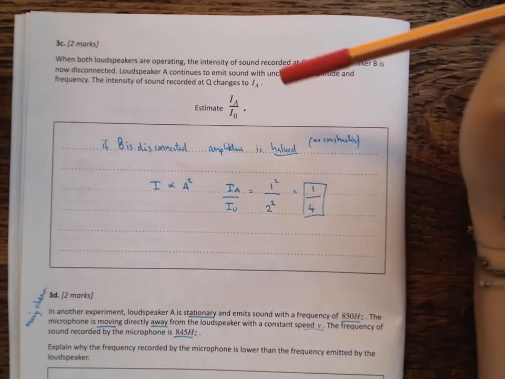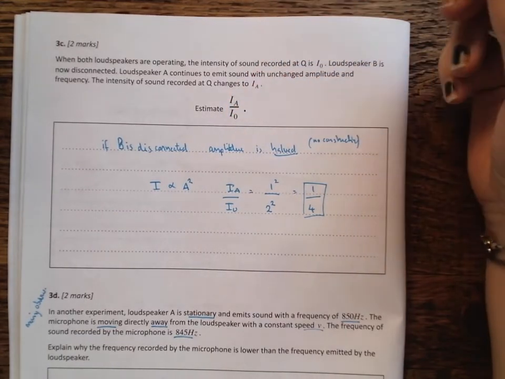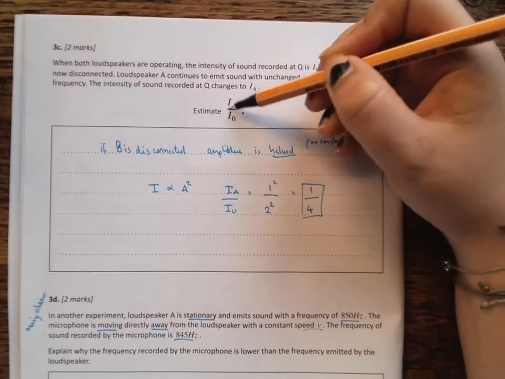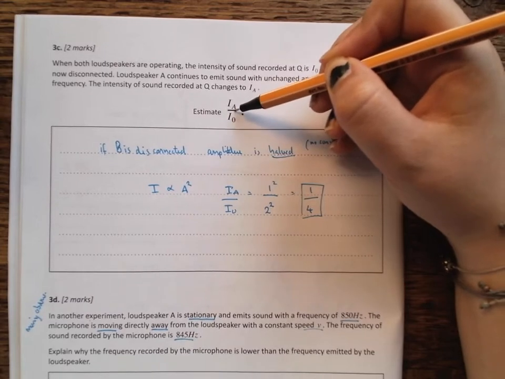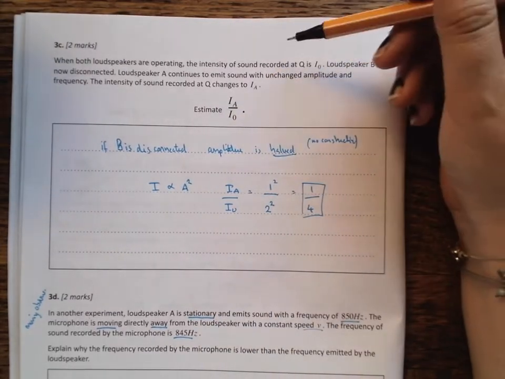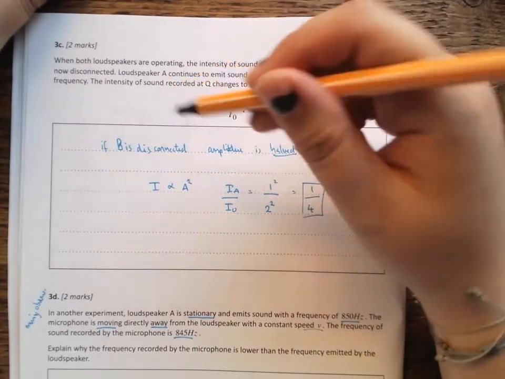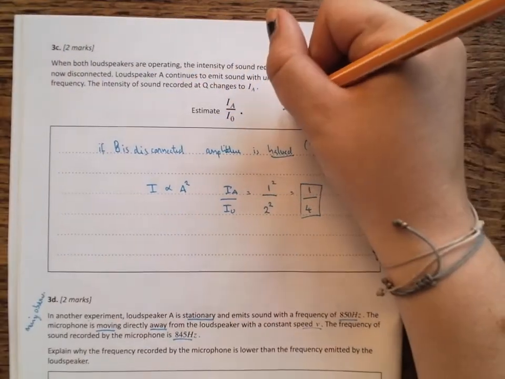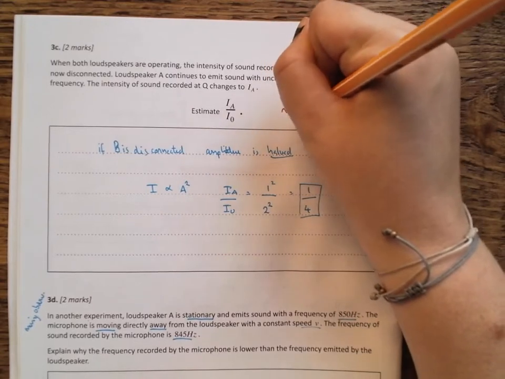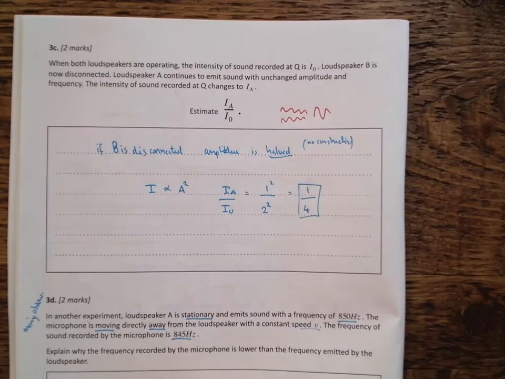Essentially here, we're having to look at the estimate between this, and it's asking us to find out this relationship, this ratio here. Now, they're not giving me any calculations for I, but I have been told something about loudspeaker B being now disconnected. Well, if B is disconnected, we only now are getting 1 wave coming through. Before, we were getting 2 waves, and we were getting constructive interference.